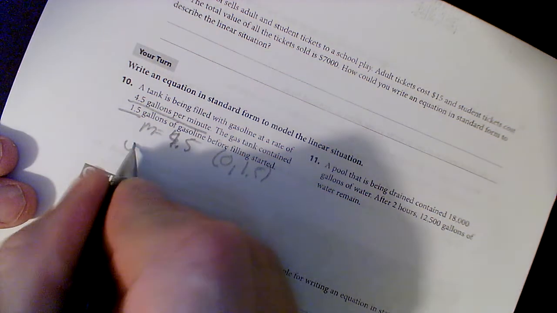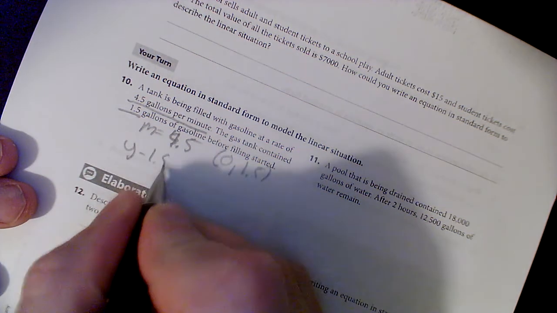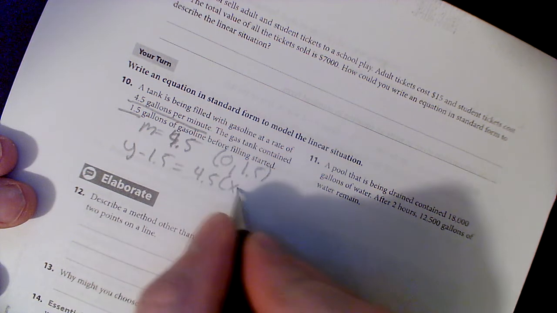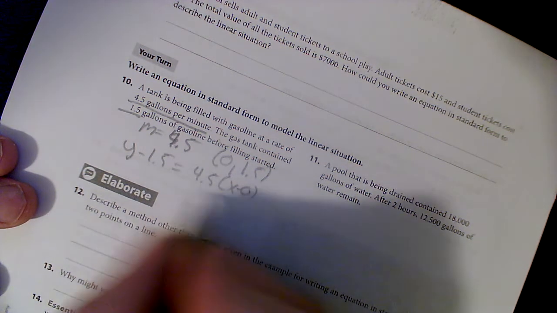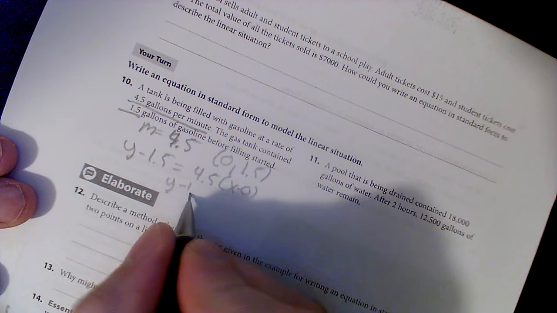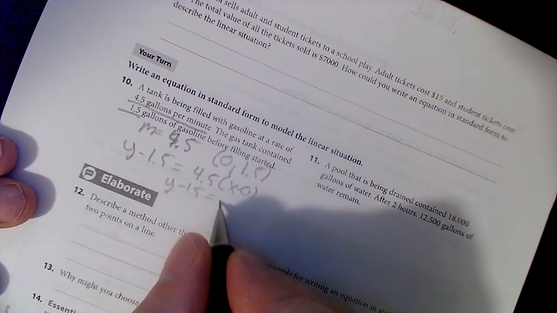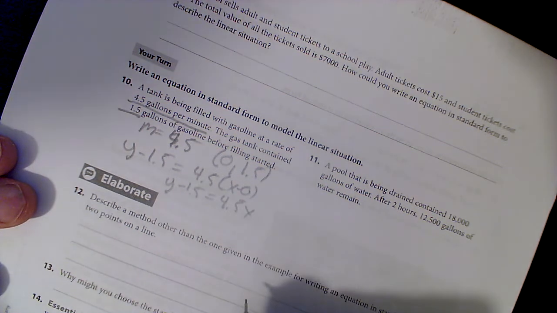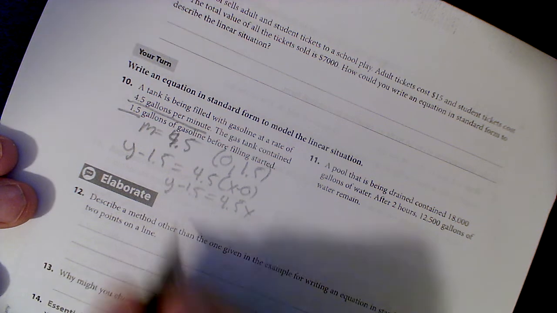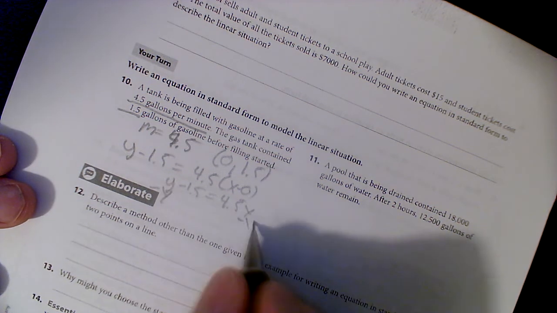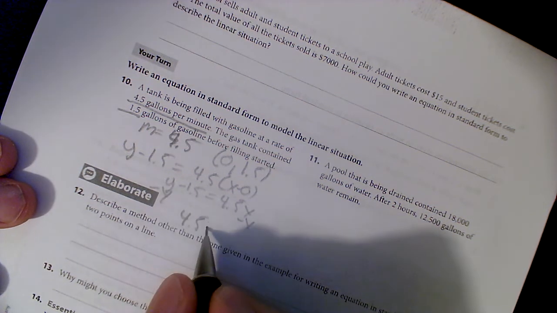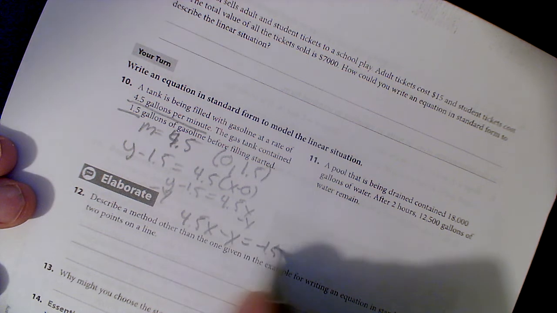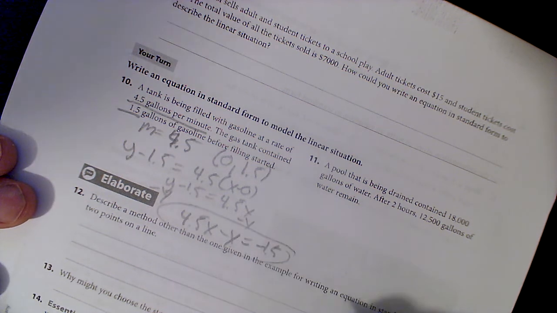And here we go. y minus y1, y minus 1.5 is equal to my slope, 4.5 times x minus x1, x minus 0. So if I distribute that through, we get y minus 1.5 equals 4.5 times x. And 4.5 times 0 disappears, right? So if I take this and just subtract y from both sides, I got 4.5x minus y equals negative 1.5. And I circle it.